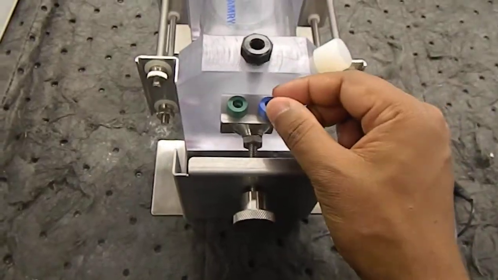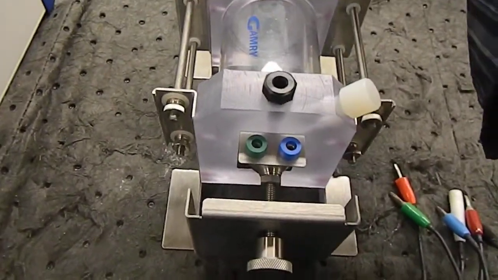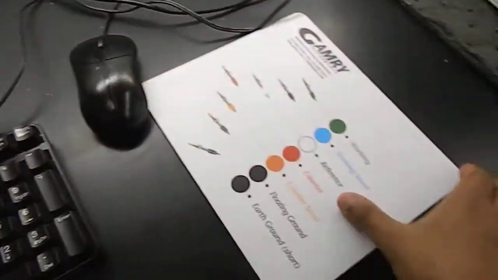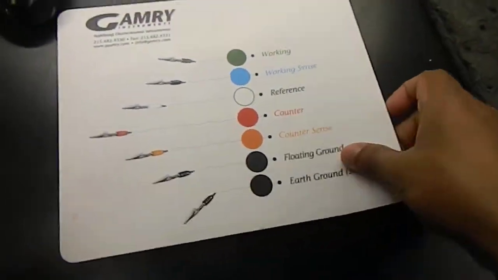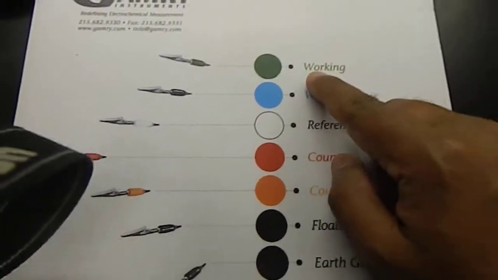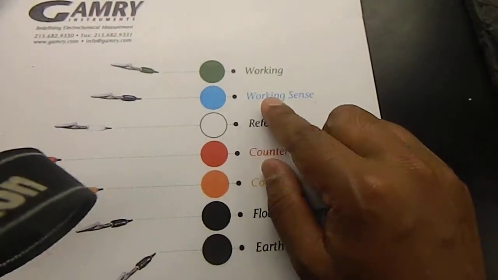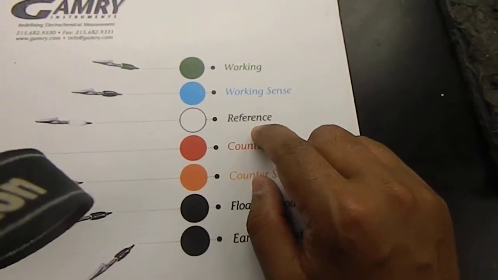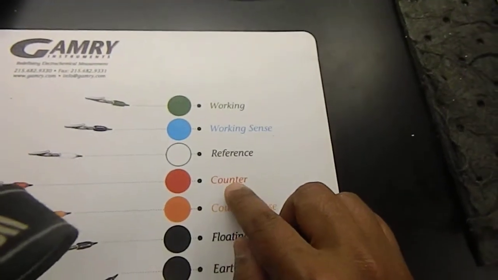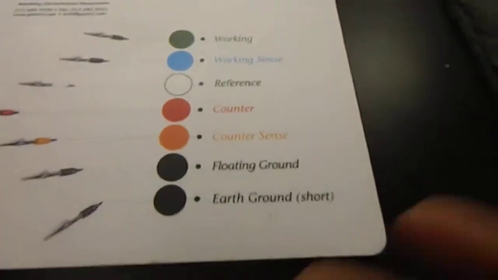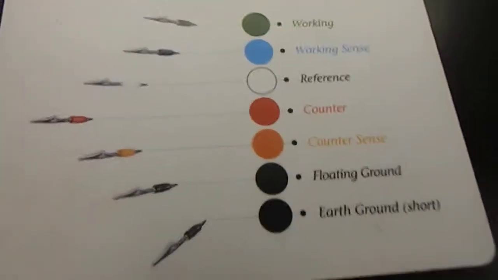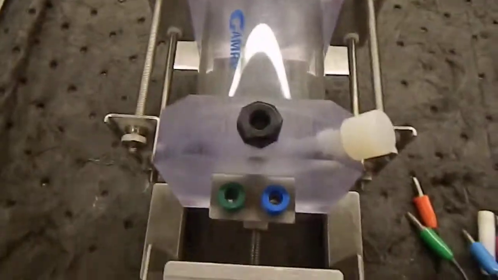This is called the working end, and this is called the reference end. We can see here on this mouse pad, green is working sense, white is the reference, red is the counter, and orange is the counter sense. And here also you see the same.